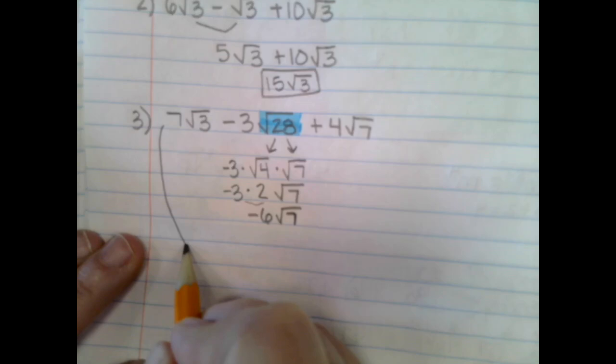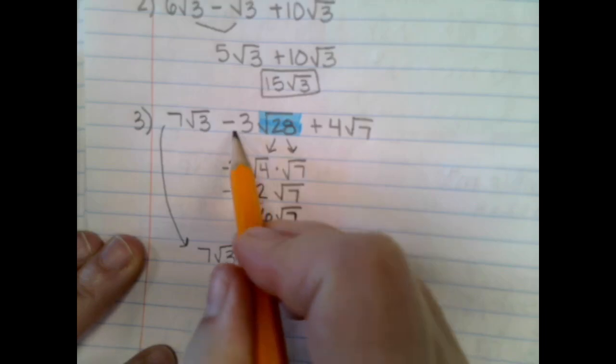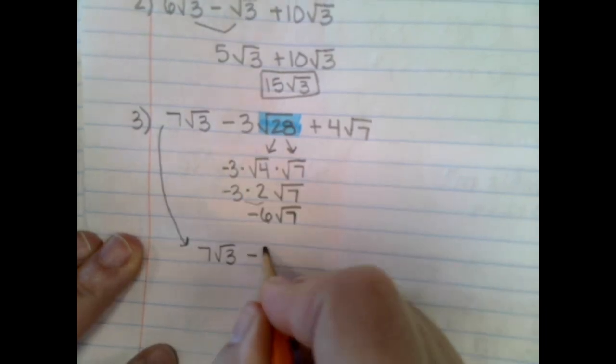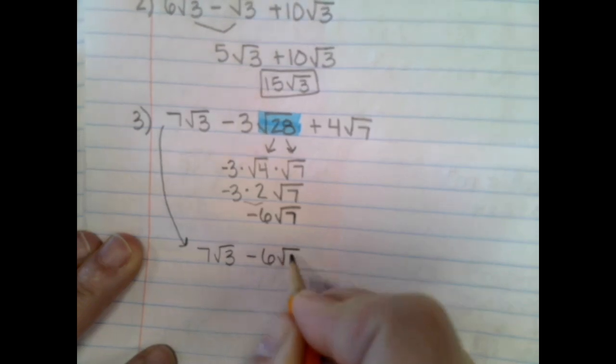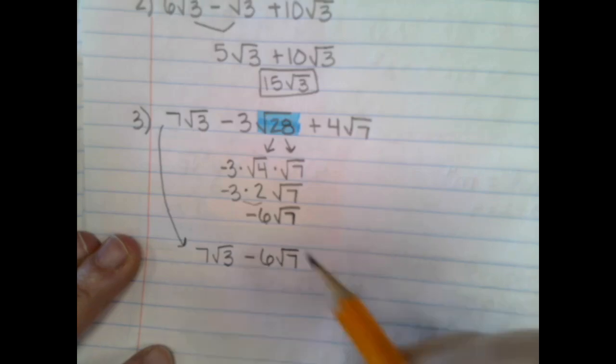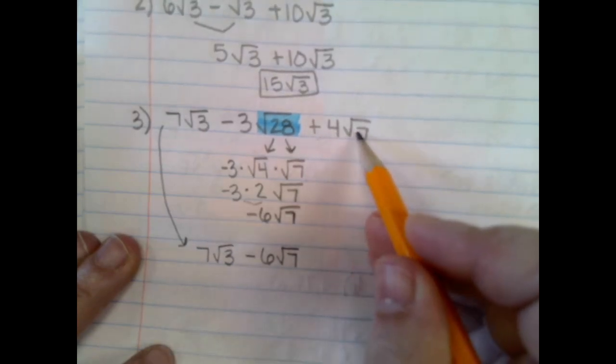And you're like, cool, we did a problem. We're done. You're right, we did do a problem, but this problem is a problem within a problem. So I'm going to go back to my original, and I'm just going to rewrite it down here as what it was. It was 7 square root of 3. But now instead of minus 3 square root of 28, it's minus 6 square root of 7 is what that turned into. And then I had a plus 4 square root of 7.